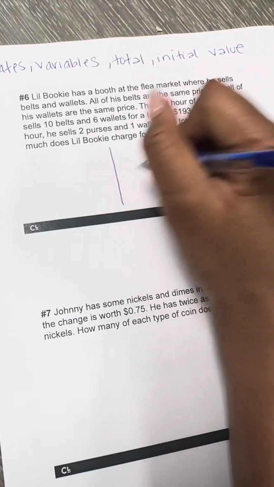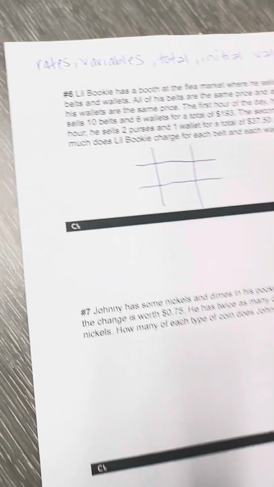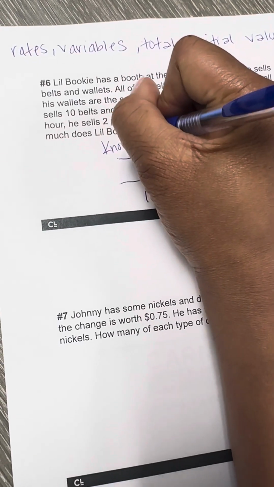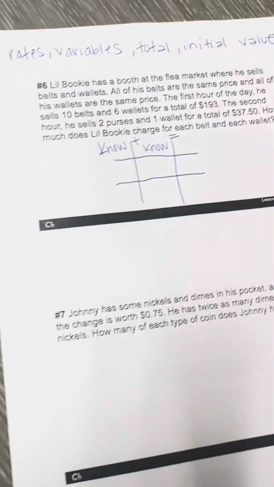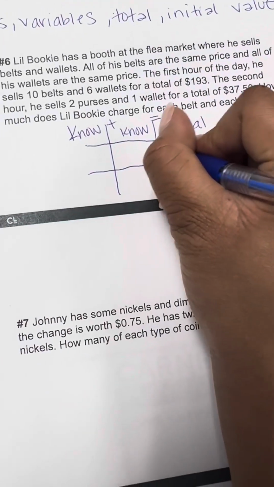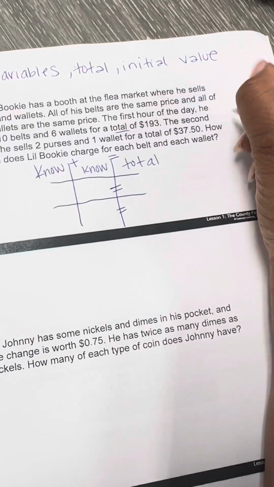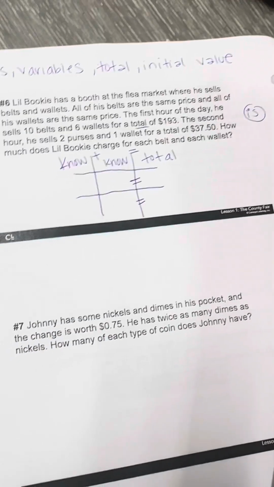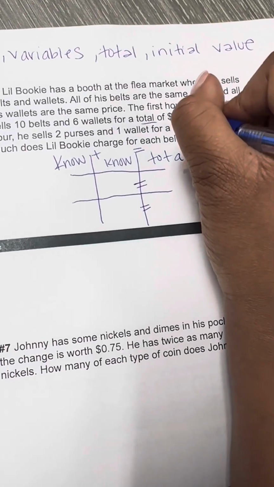Draw your tic-tac-toe. What you know plus what you know equals your total. The easiest way is to identify totals first. Total, look for words like is and was, charged, cost. What is your ending amount there, right?